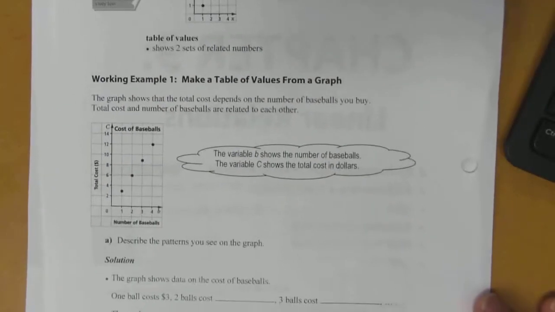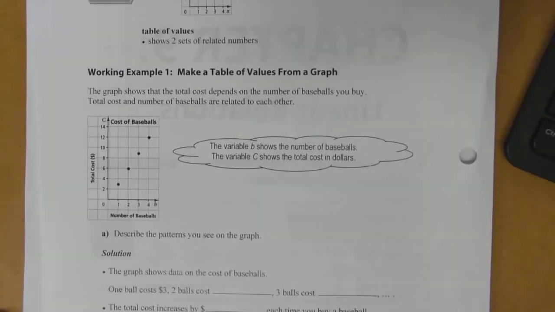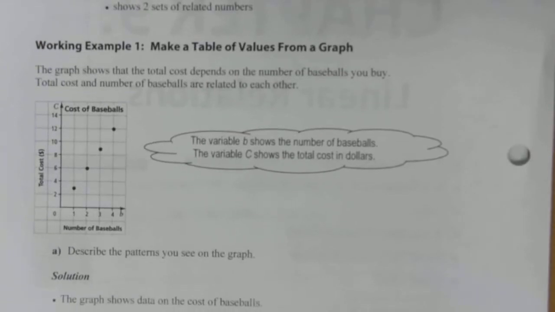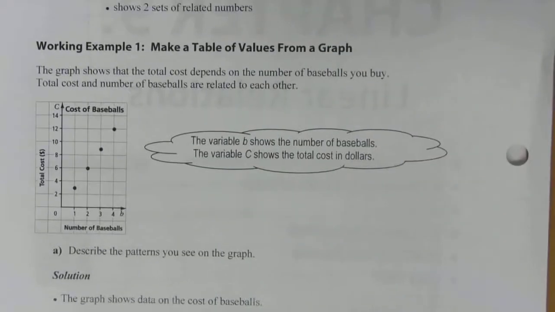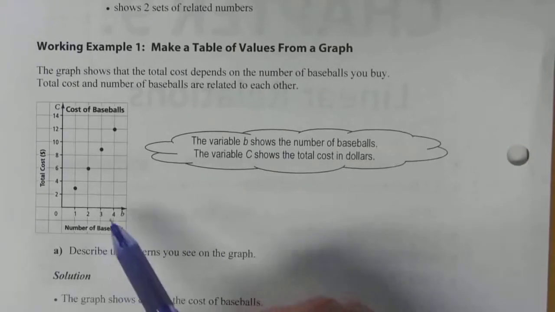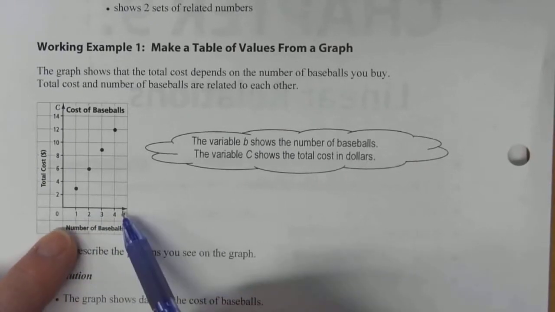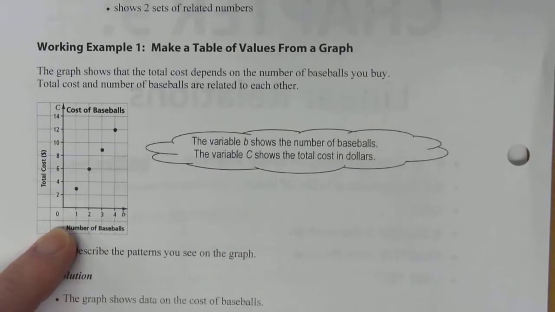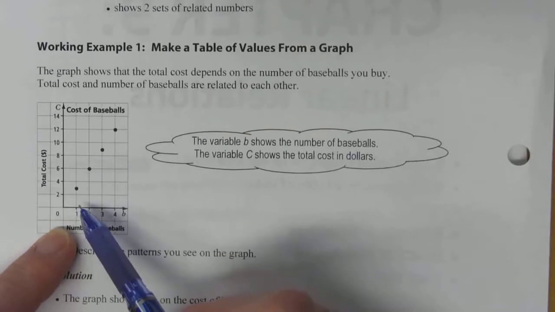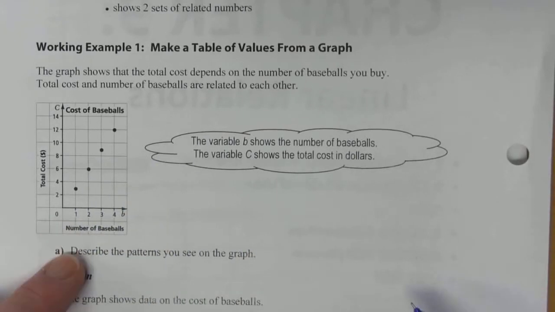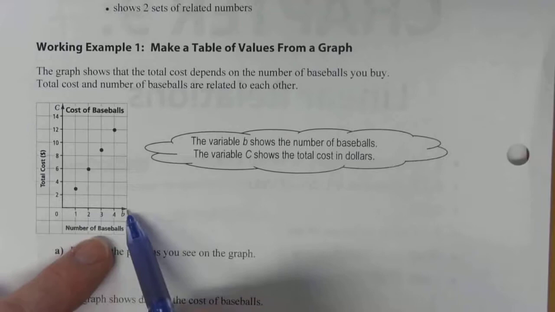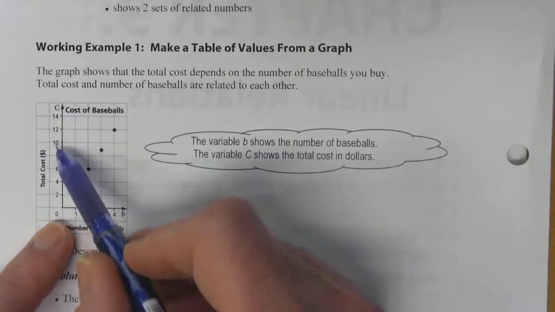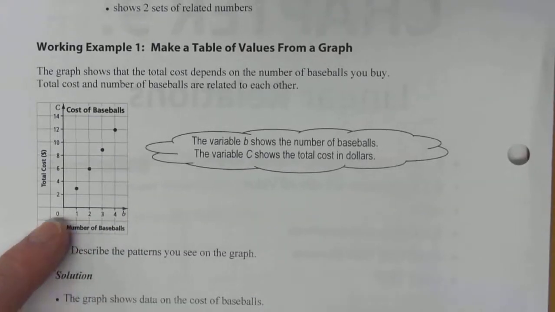Working example number 1, make a table of values from a graph. So we've been given a graph, and the graph shows that the total cost depends on the number of baseballs you buy. So the number of baseballs you buy is across the x-axis, and the total cost is on your y-axis. So the total cost and the number of baseballs are actually related to each other. So on the x-axis, we're using the variable b to show the number of baseballs, and on the y-axis, we're using a capital C to represent the cost.